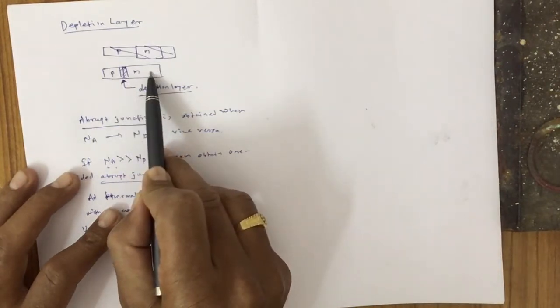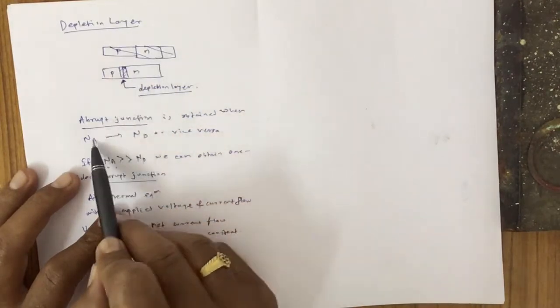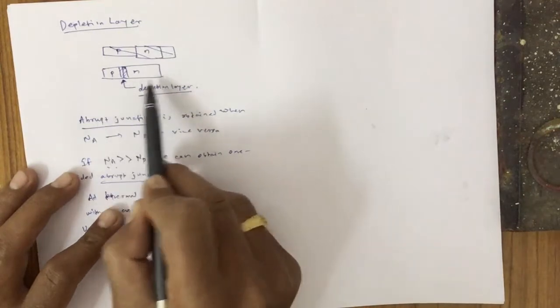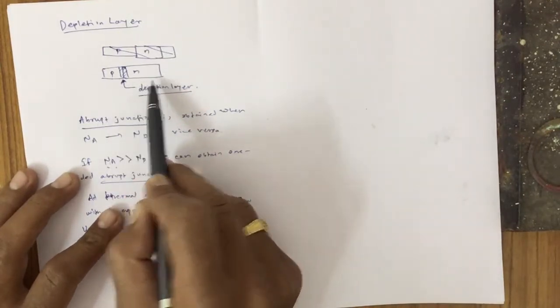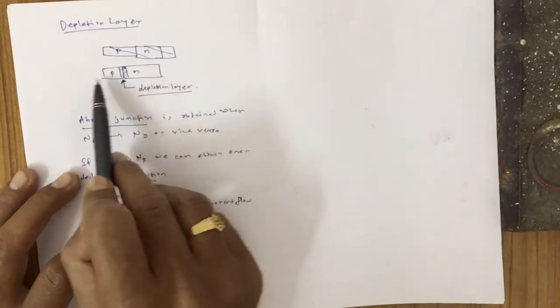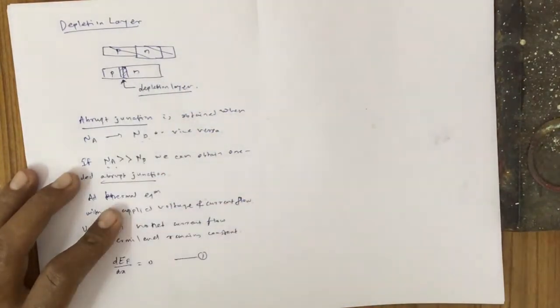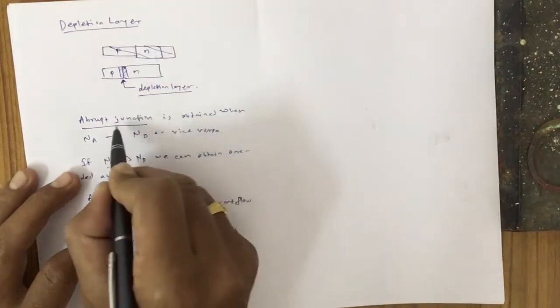The concentration changes suddenly as we move from here to here, the acceptor impurities change to donor impurities, and we can obtain the abrupt junction.